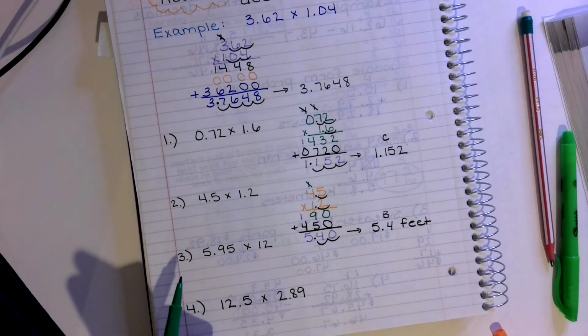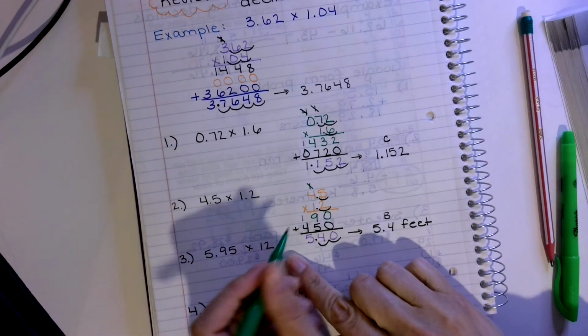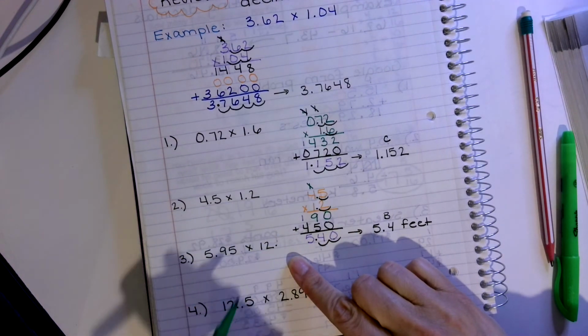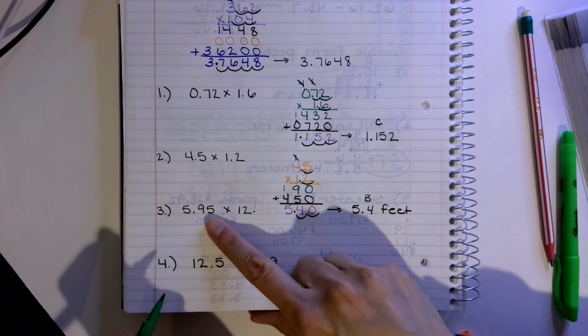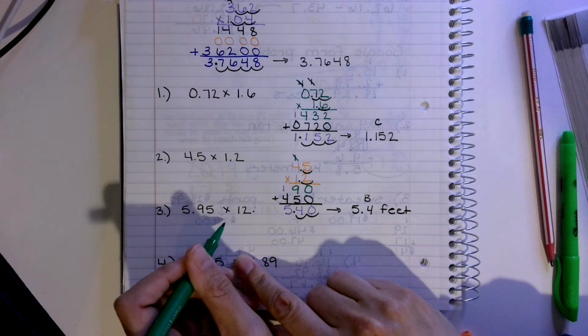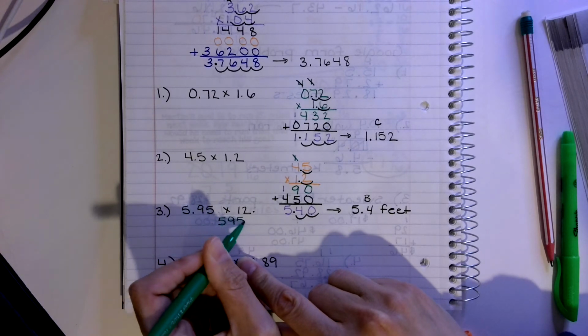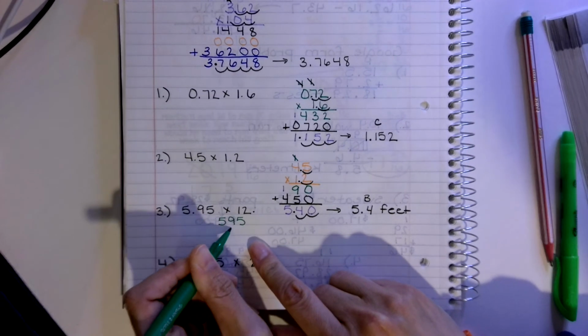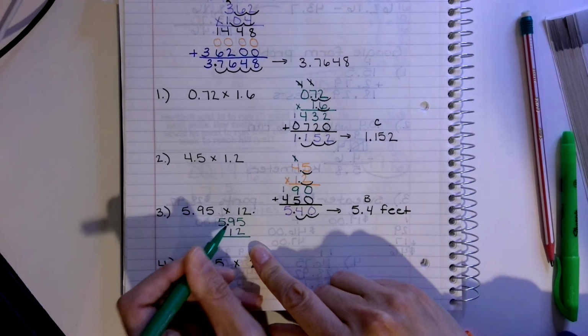Number 3, you just had to find the product of 5 and 95 hundredths times 12. Remember, there's that invisible decimal that you don't have to write when it's a whole number. I'm going to put this number on top because it has more digits. So 595, because you're writing it without a decimal. And then you're putting your decimal in.